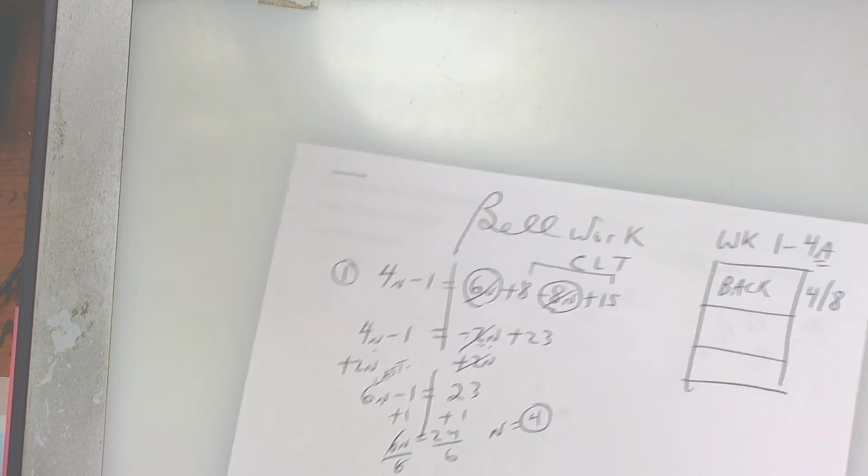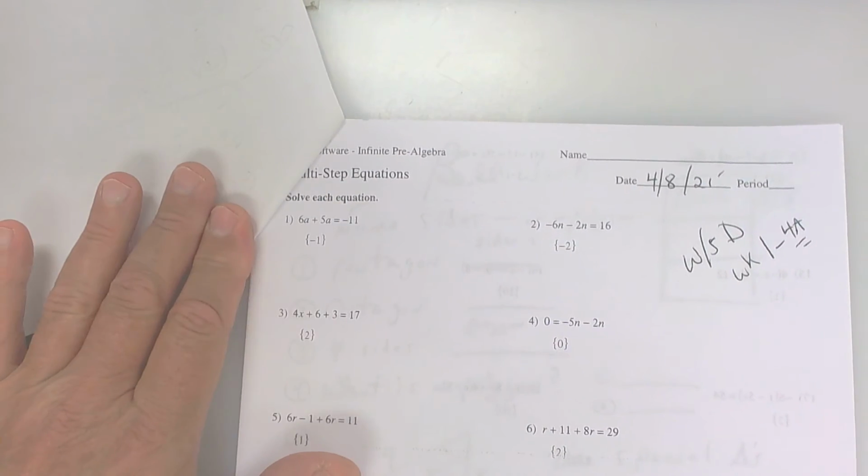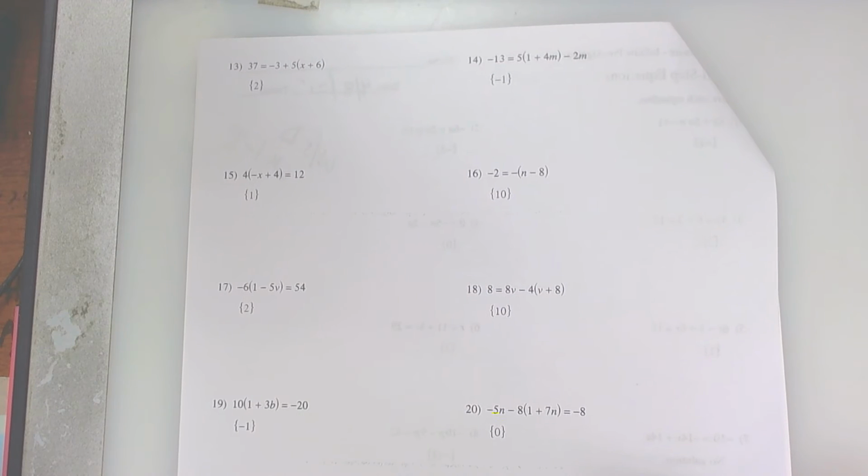Okay, today you're working on multi-step equations, pretty much the same thing. The answers are there. Okay, so if you want to use the video to copy the questions, they're right there, but I will upload it to Canvas as well. All right, so that takes care of that.